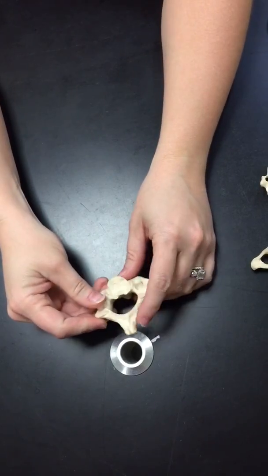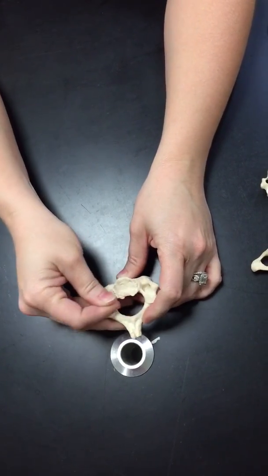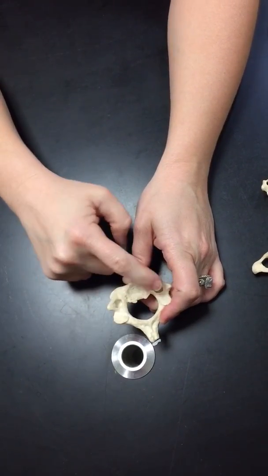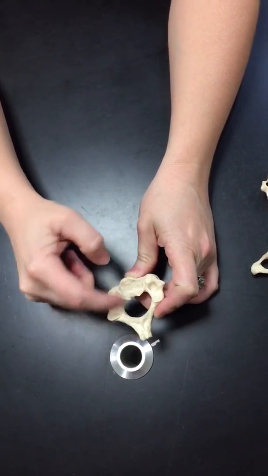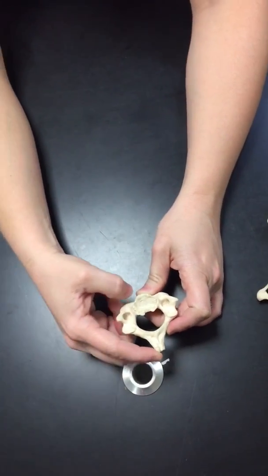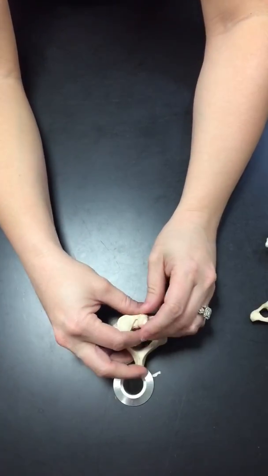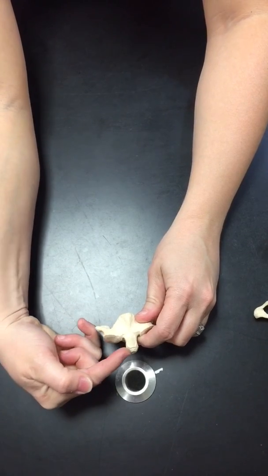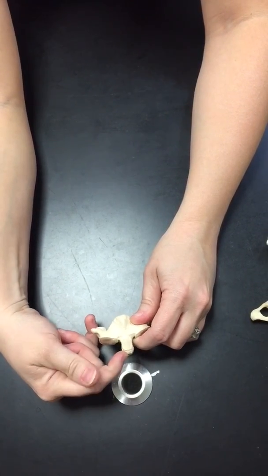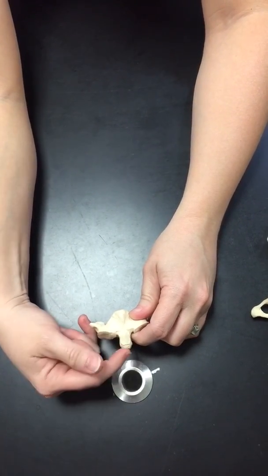Now we have C2. We also know that this one is a cervical because you see 1, 2, 3 holes. This one still has the body. This one does have a spinous process, but if you turn it to the other side, it has another structure right here that sticks up. So I'm going to turn it this way. That little process right there is called the dens, or the odontoid process.